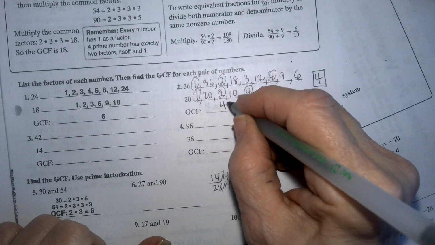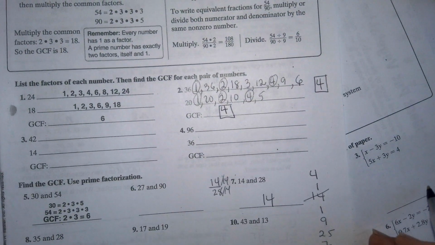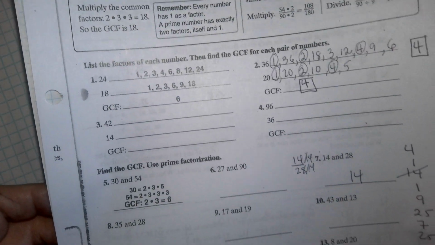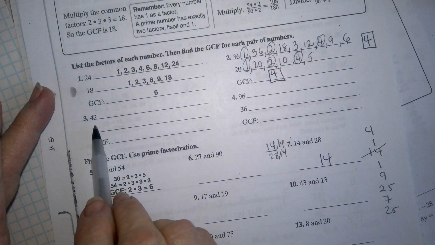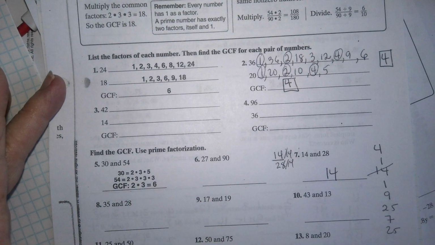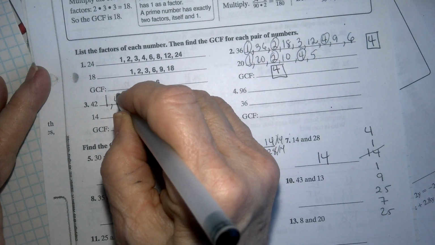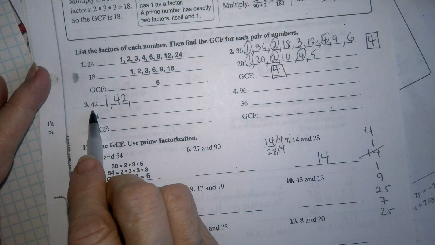I should put it down here. And this one's going to take me forever, so I don't want to do that one. We're going to do a couple of these that are relatively easy. So the number 42. Start with 1. 1 times what? 1 times 42. Does 3 go into that?